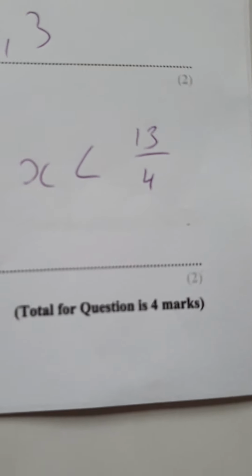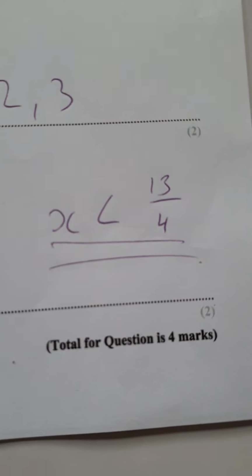Obviously, if you wrote that as a decimal, that's fine. But I'm just going to keep it as a fraction because I just find them easier to deal with. So it's just like solving a normal equation.